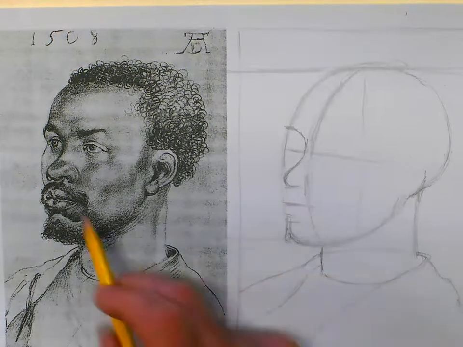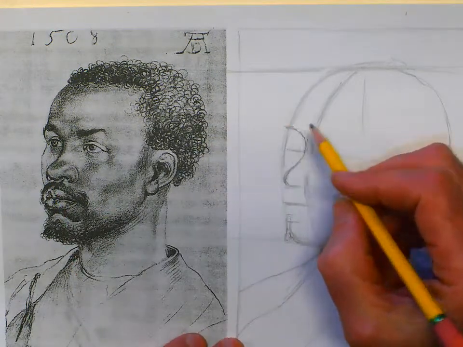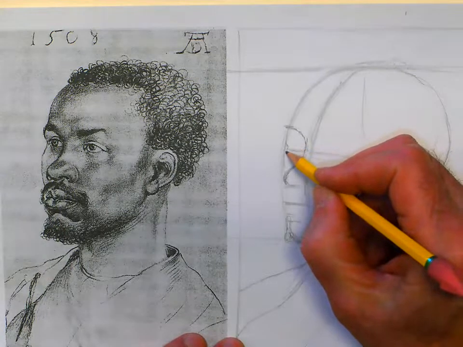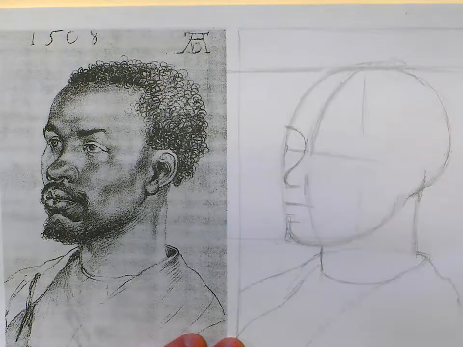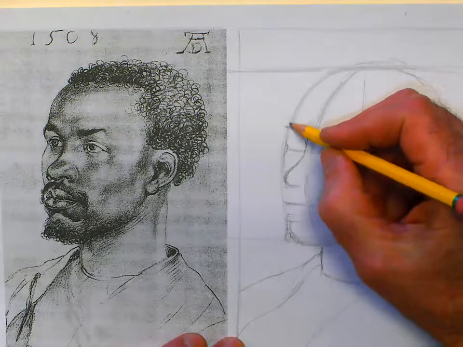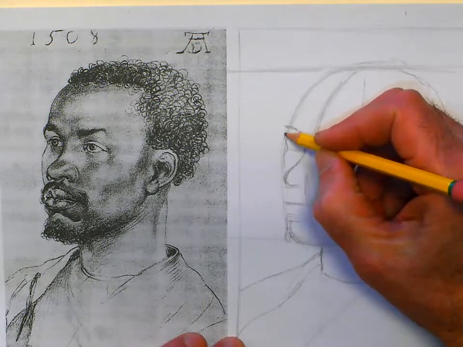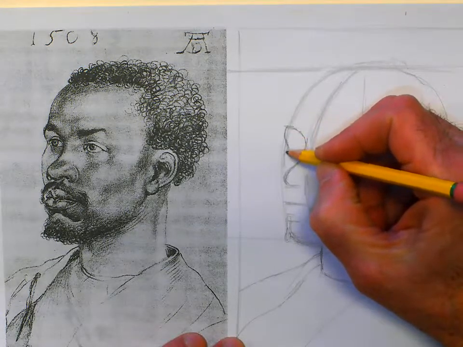All right, so you can see from here at the eye level line, on the outside, that's where that eye socket dips in a little bit right here. And then it's going to come out for his eyebrow. Right there like that.